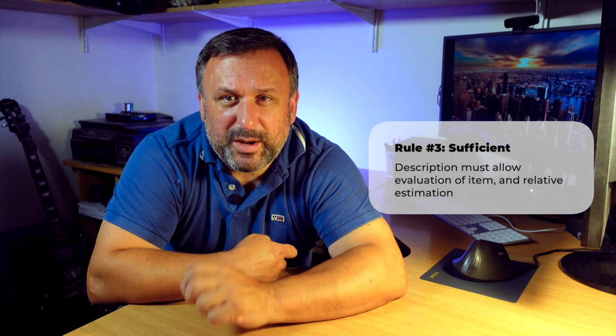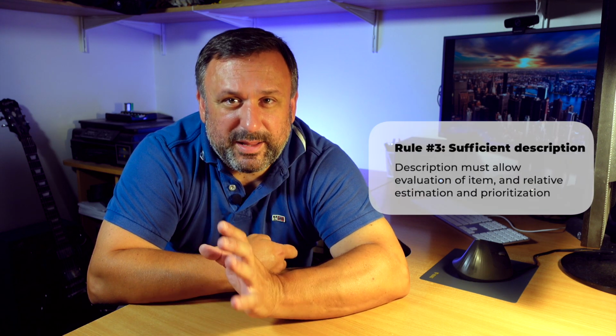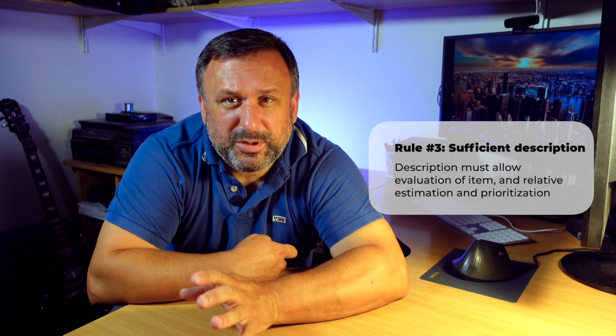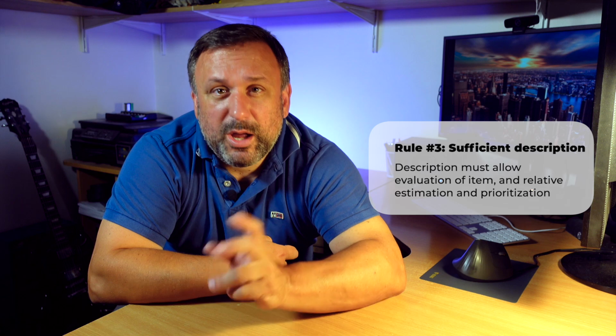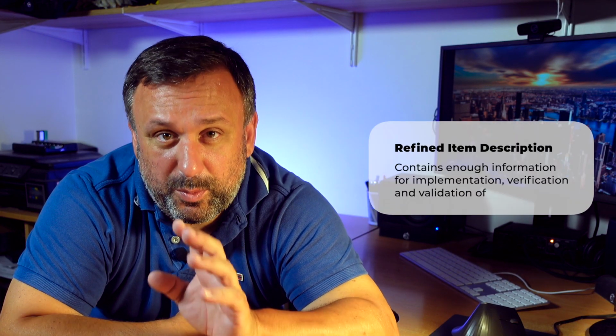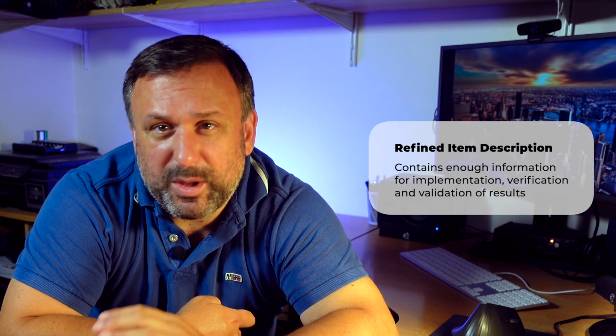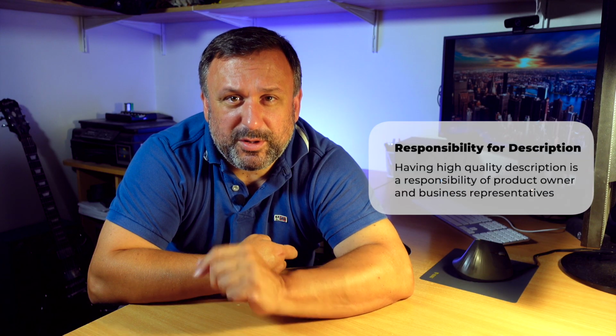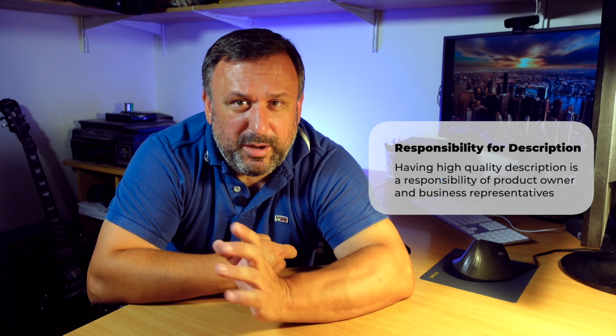The description of an individual backlog item or an attached requirement specification should contain enough information so that it is possible for the team to evaluate the item, to estimate it, and to determine its relative priority compared to other backlog items. Later in the backlog item lifecycle, once the item gets to the top of the backlog, it must be possible to implement, verify, and validate the item using the information.